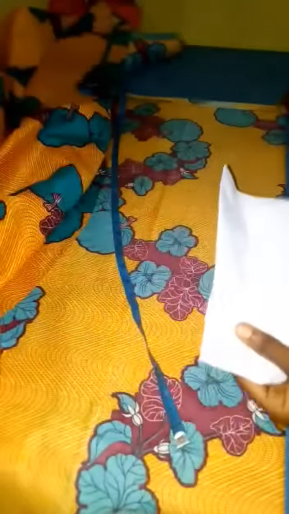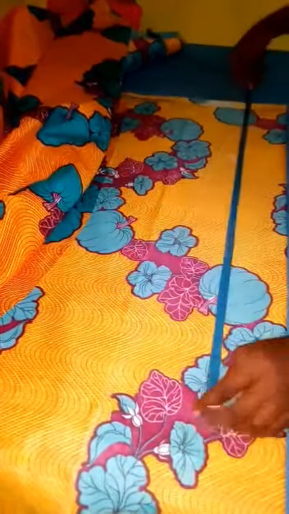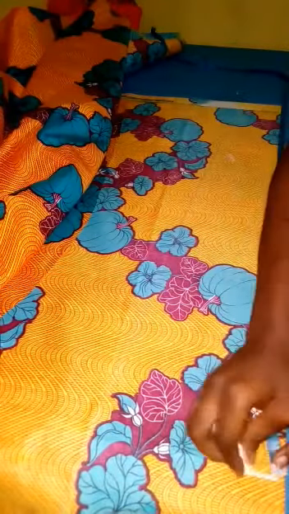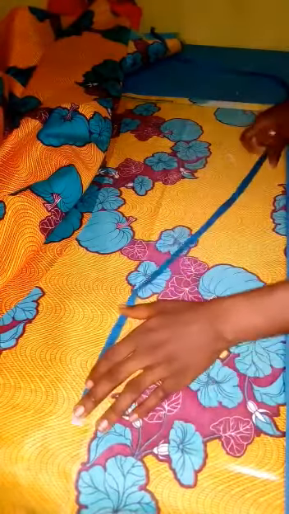So the next thing after that is to draft out the length. Okay, and we are working with the length 30. So plus 1 inch sewing allowance, that is 31. We are adding 1 inch because this part is already full, so we'll be using only 1 inch for the length. So 31, I'm just going to mark it like this, and I'll mark it straight and connect it to a straight line.